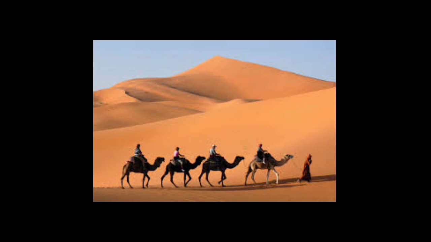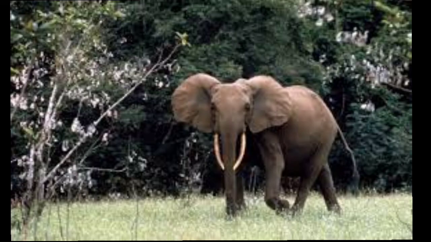Moving on, we are going to discuss special means of transport. Apart from land transport, water transport, air transport, there are certain special transports. Now let us discuss them one by one. As we all know, camel is the only animal that can survive without water for a longer period of time in the scorching heat of the desert. So hence, camel is the mode of transport in the desert. In the forest, it is the elephant that is used to carry heavy loads.